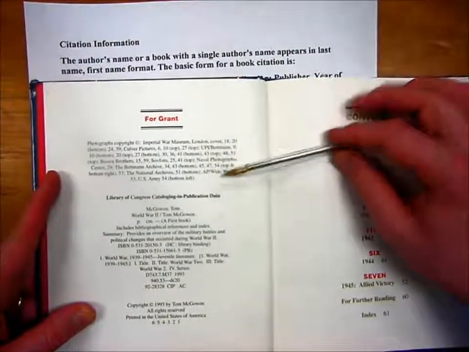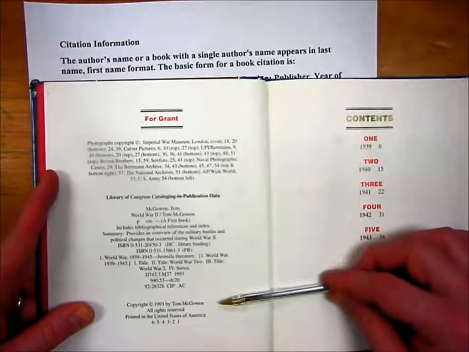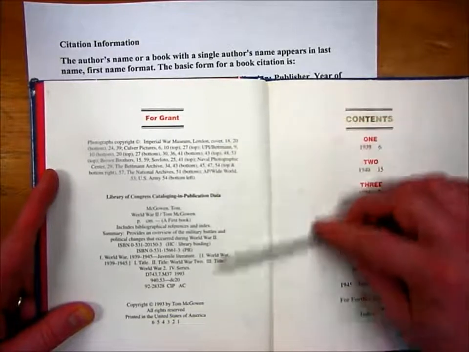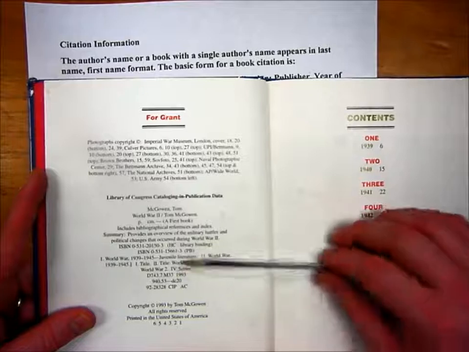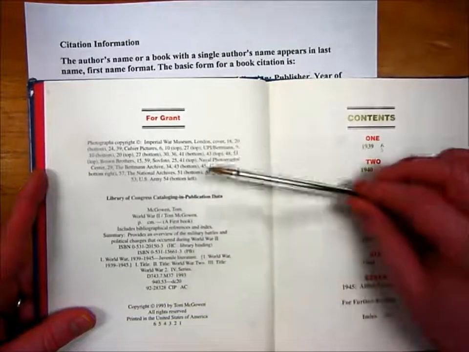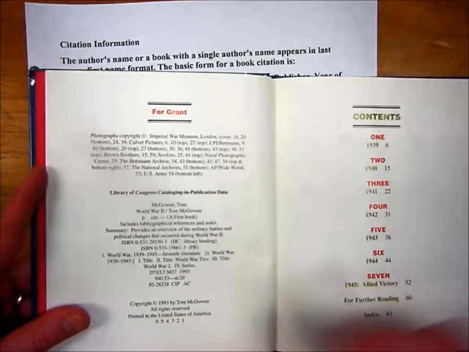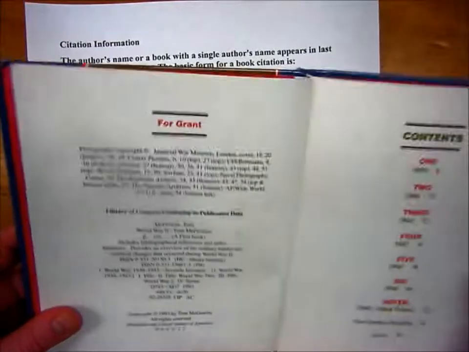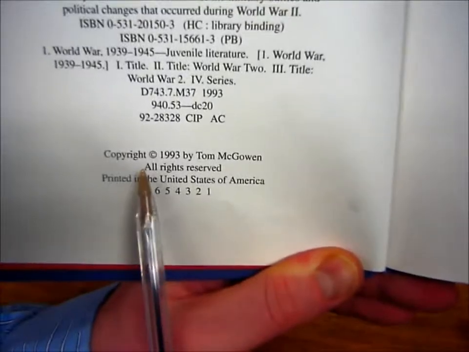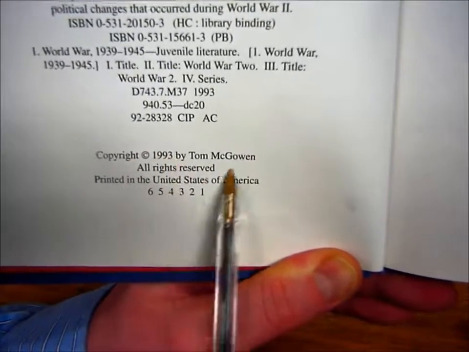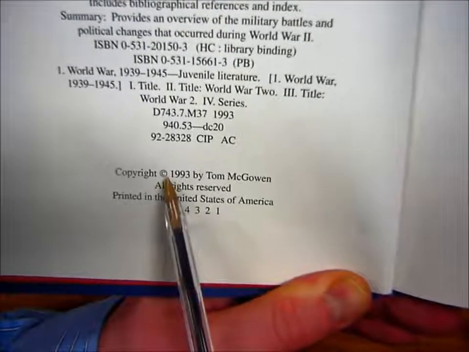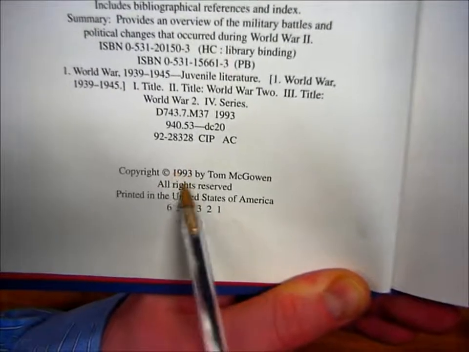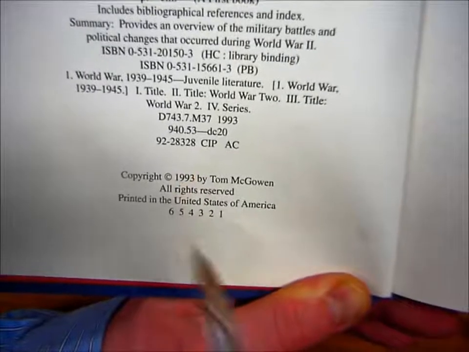So what you're looking for is a page like this right here. It's got lots of different information on it about the Library of Congress number, who published it, who took all the pictures. But what you're looking for is a copyright date followed by a year. So here, this one says copyright 1993 by Tom McGowan. Anytime you find that copyright and the year that comes after it, this is the year of publication, okay?